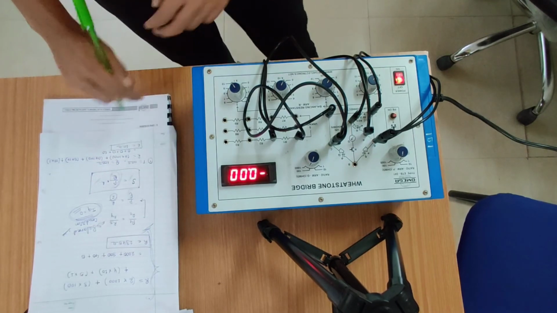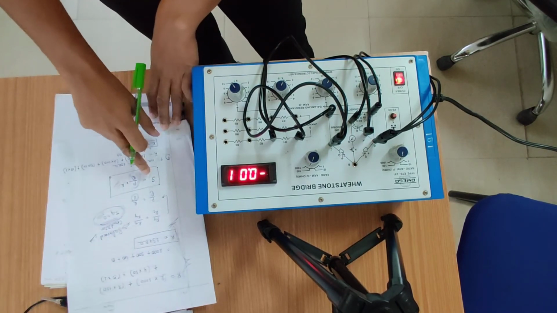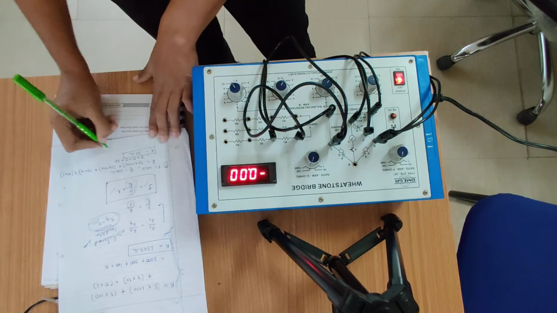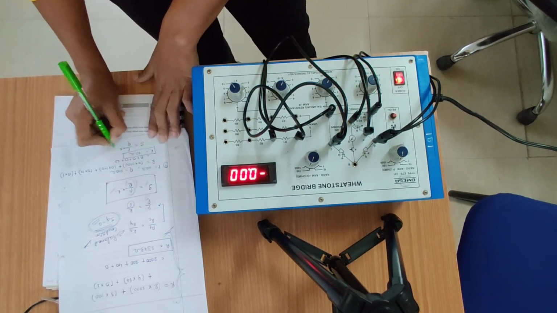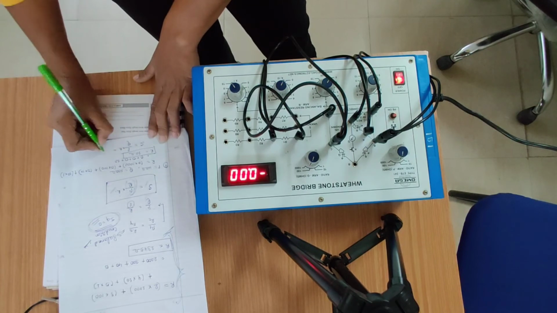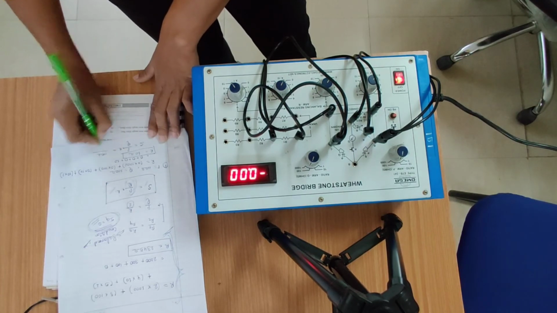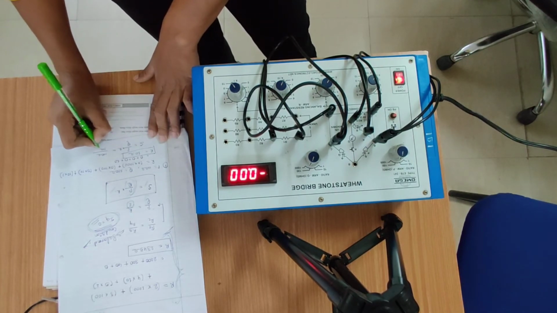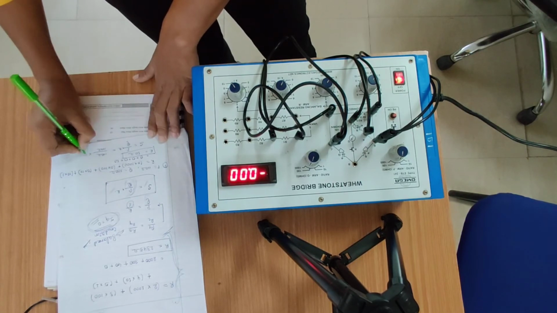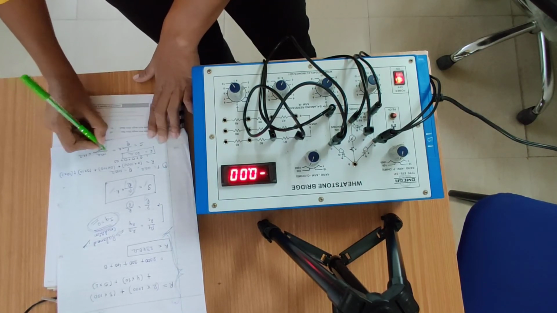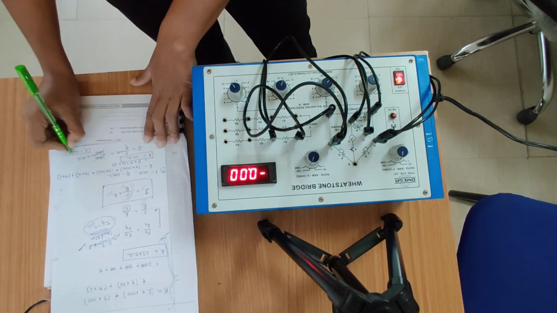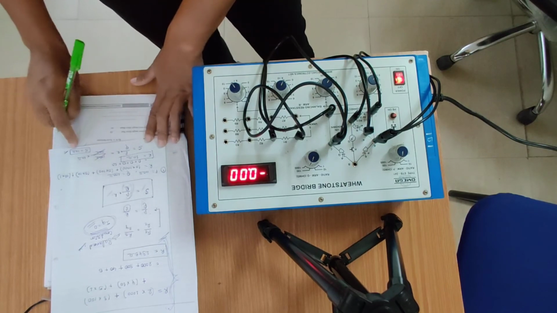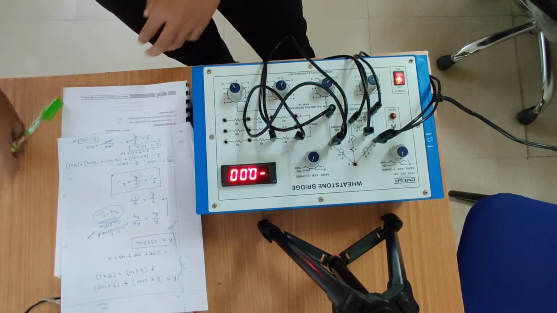Now I want to find the value of S. So I'll go to this equation, that is S equals P divided by Q into R. P is 100 ohm, Q is again 100 ohm, and R is 10 ohm. 100 ohm would be cancelled out, and my value of unknown resistance S is 10 ohm. This is the calculated value of unknown resistance S.